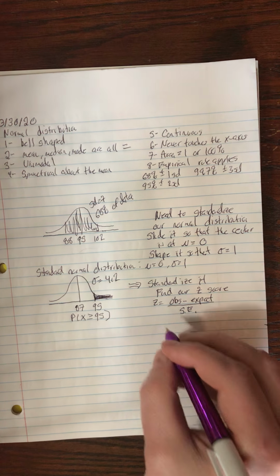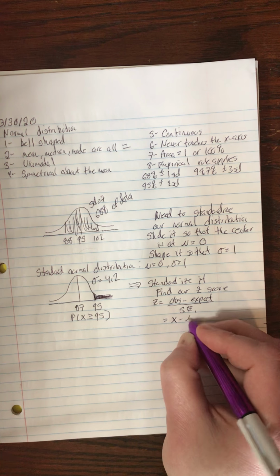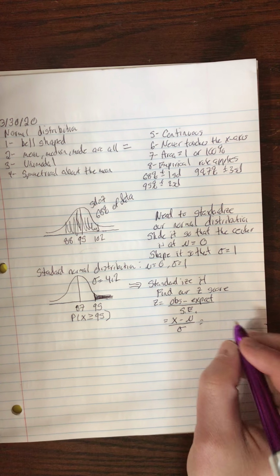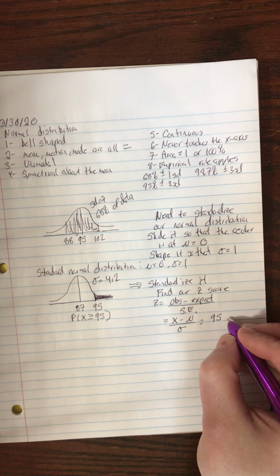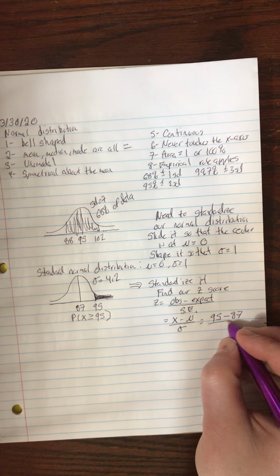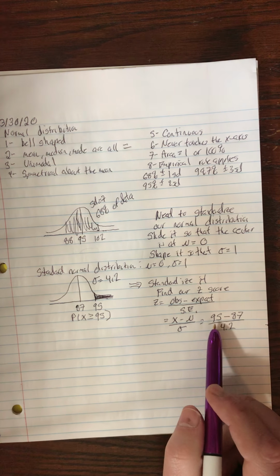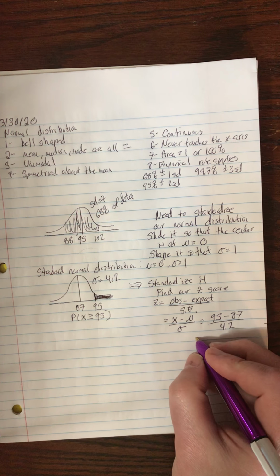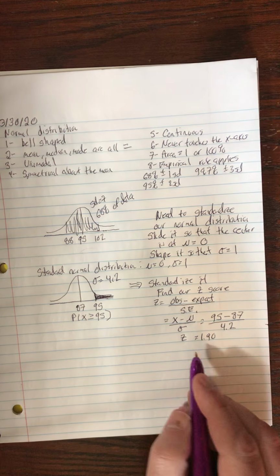So in this case, our z-score is going to be x minus mu over sigma. Our x value is 95, our mu is 87 because that's our mean, and our standard deviation is 4.2. If you do the math, 95 minus 87 is 8. 8 divided by 4.2 turns out to be 1.90. So we end up with a z-score of 1.90.